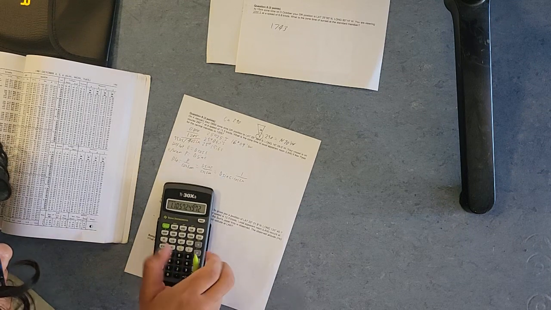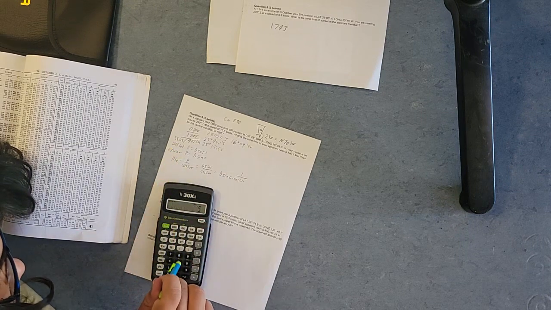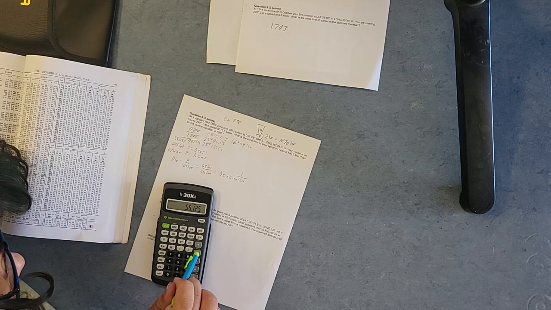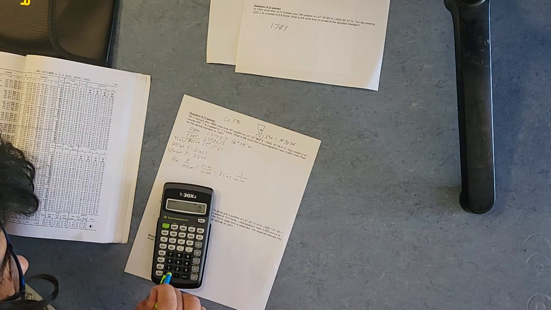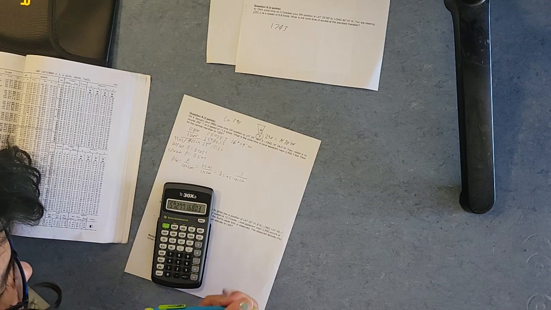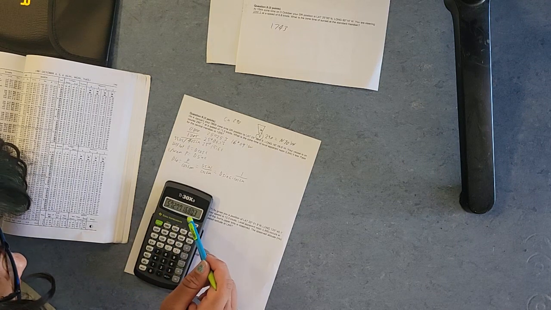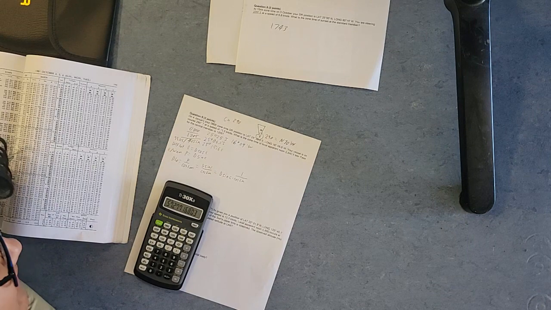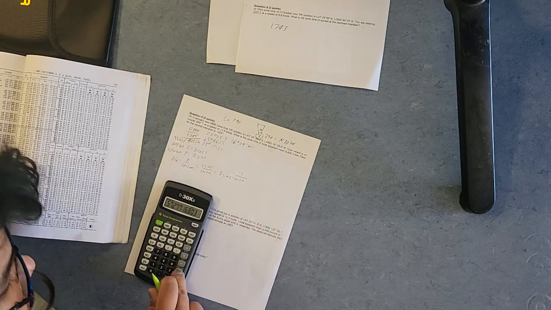Times distance, 55.125 times 70 sine. Gives me my difference of longitude in minutes west. I'm in the west, I go west, I get more west.